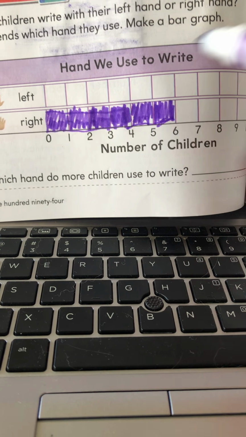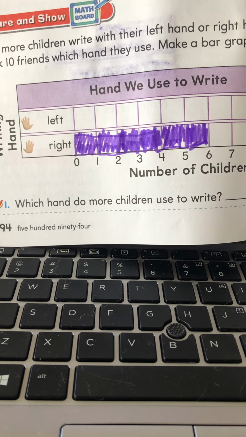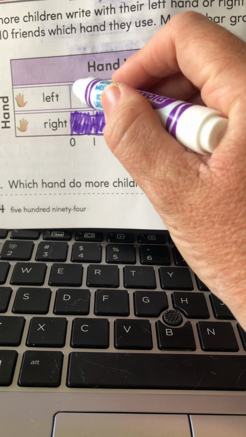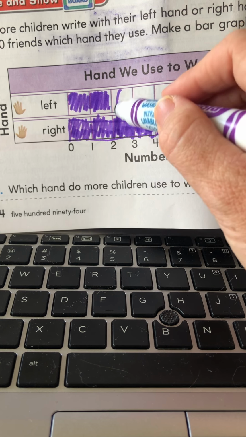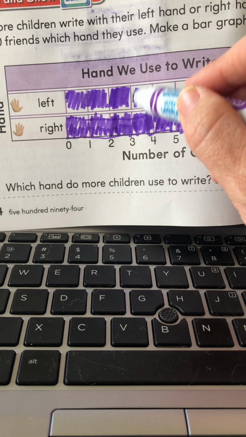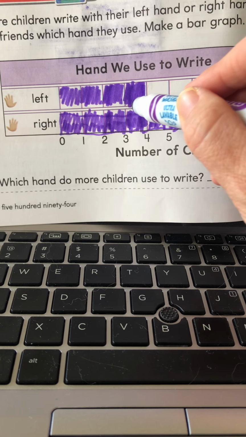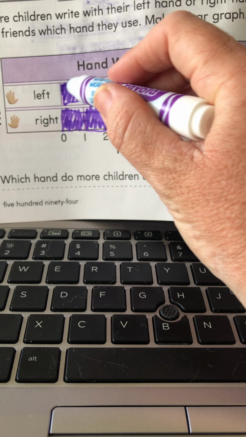And then I asked my neighbors on the other side, and they have 4 left-handers in their house. So I'm just making up my data to make a graph. You could ask your family what hand they use to write.